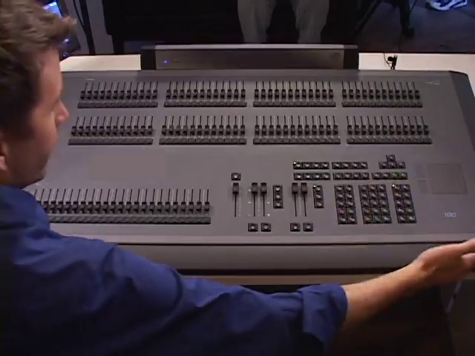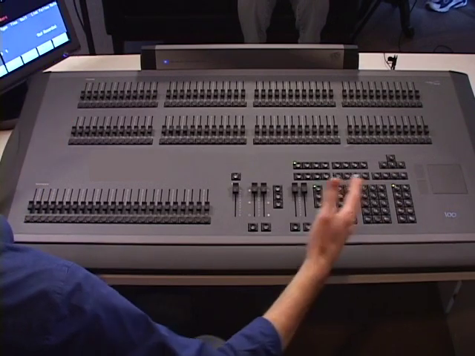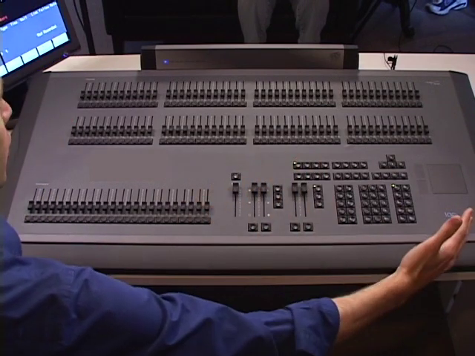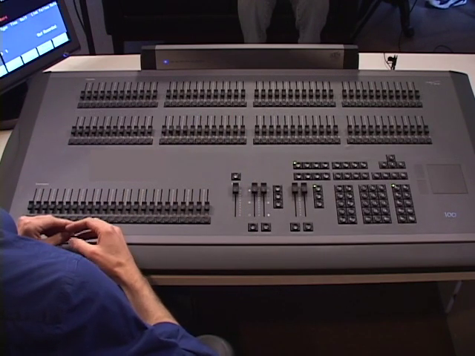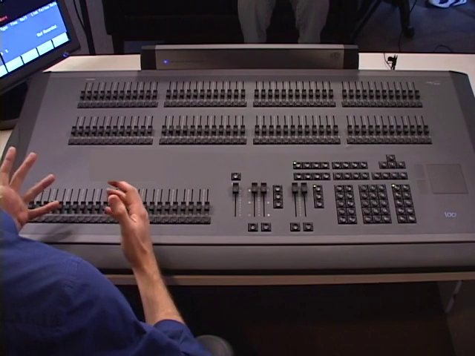One of the unique characteristics of the Express console family is the different setup options, or the different hardware platforms, that they come in. For example, the 4896 and the 72144 are larger boards with quite a bit of faders. In actuality, though, the Express console is almost identical in the way it operates.